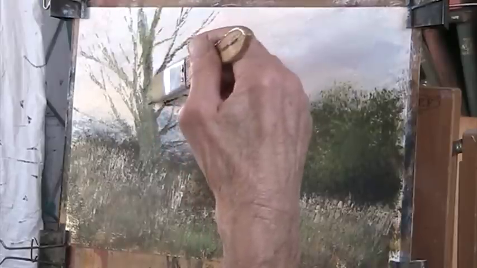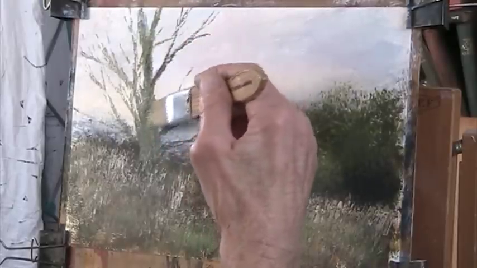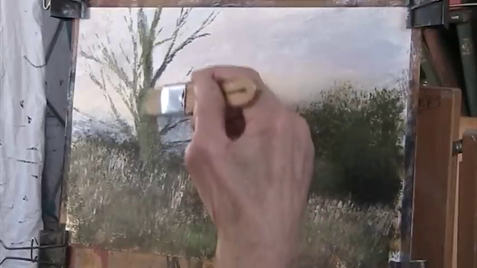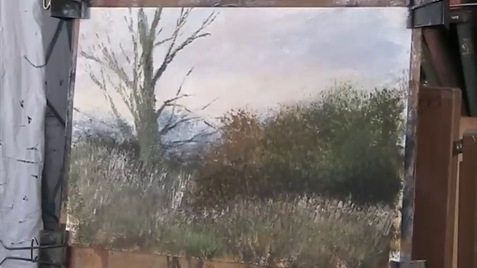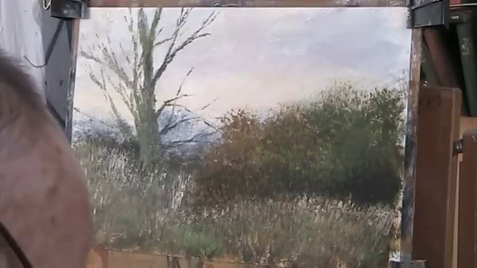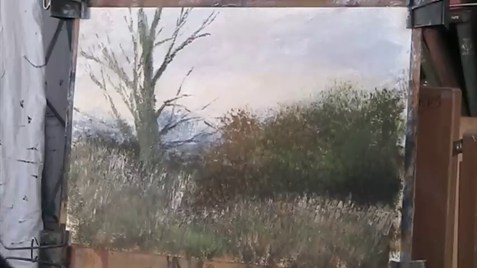Let's get the light on one side here. Right, I think I might have gone a bit too thick at the base of that tree, but I can soon alter that. Bit of burnt umber, bit of blue.